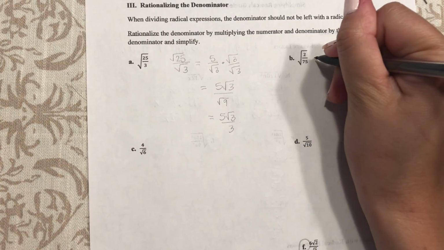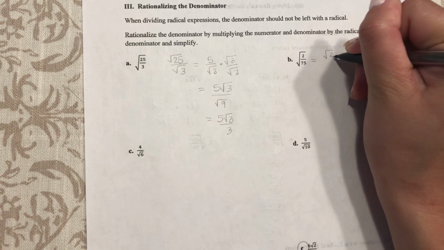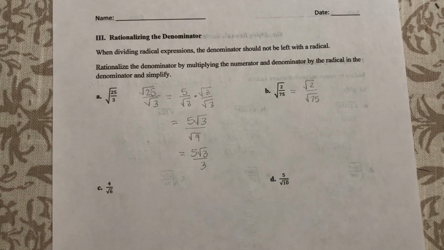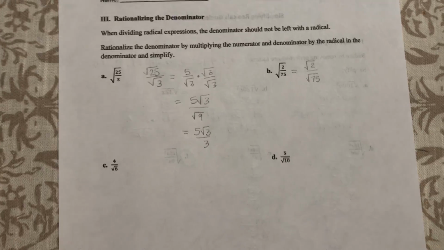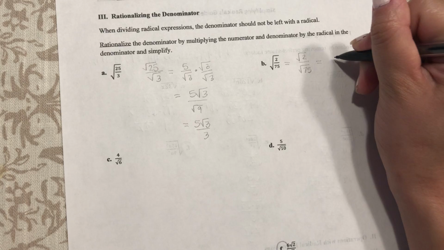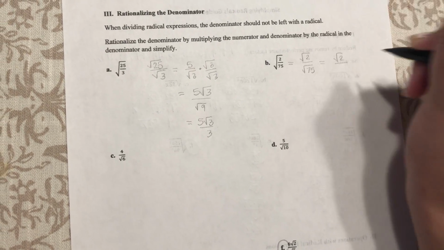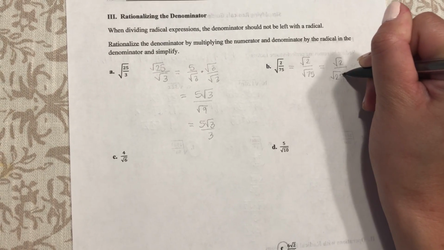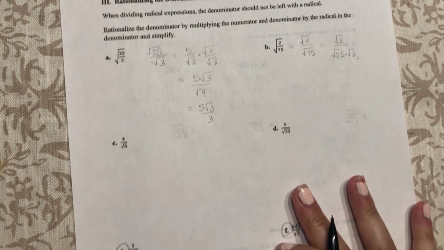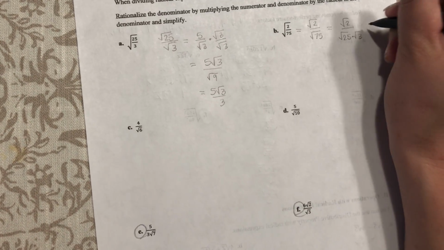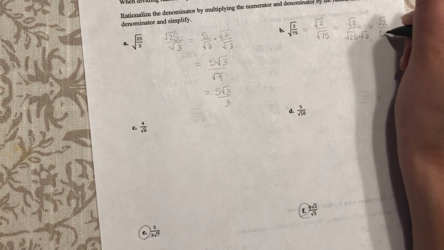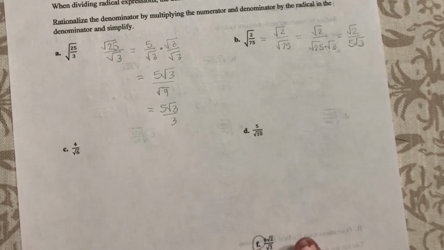I'm going to do the same thing here. I'm going to split this. I have some simplifying to do before multiplying, before rationalizing, because 75 can be split apart into 25 and 3. So make sure you're keeping that same mentality where you're trying to split apart your roots. Root 25 times root 3. And then that's the same as 5 root 3 in the denominator because root 25 is the same as 5.